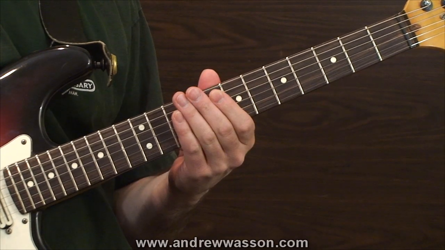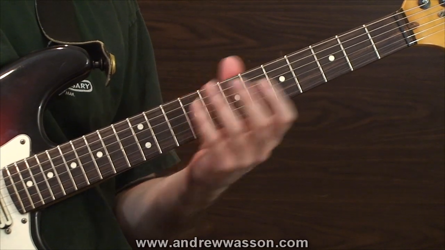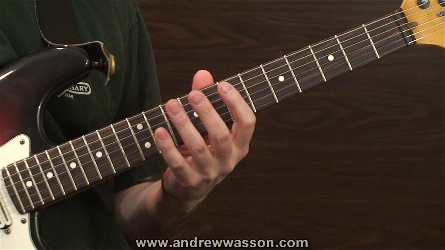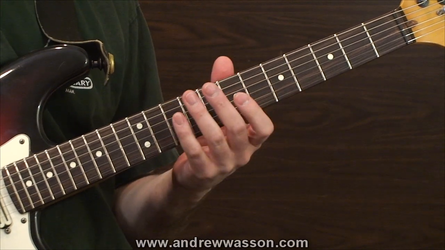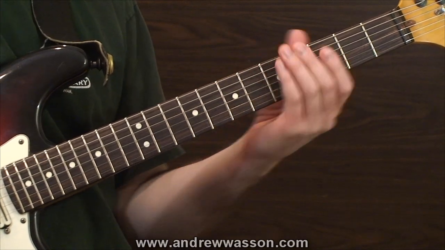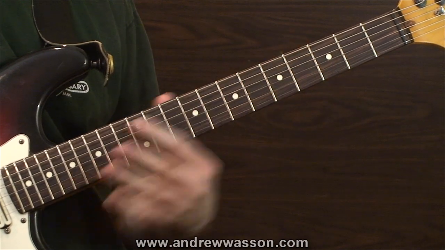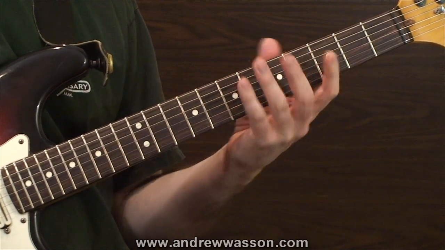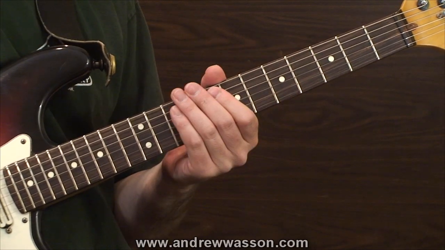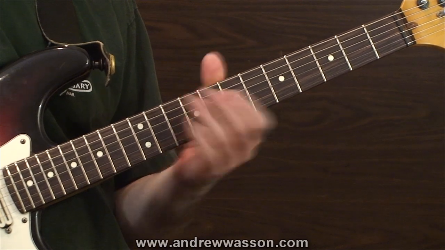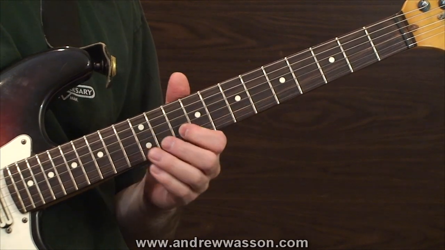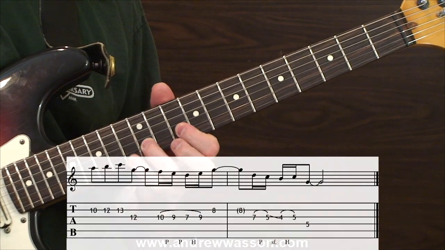So if you can do this type of work between a couple of closely related patterns on the neck, you're going to find that over time you'll be able to link it further and further out. You'll be able to expand the horizontal layout of these scales quite a lot. So let's take a look at this melodic reversal idea and how it's working on the neck. It goes like this.